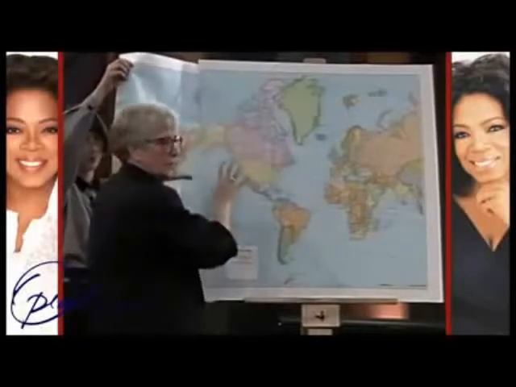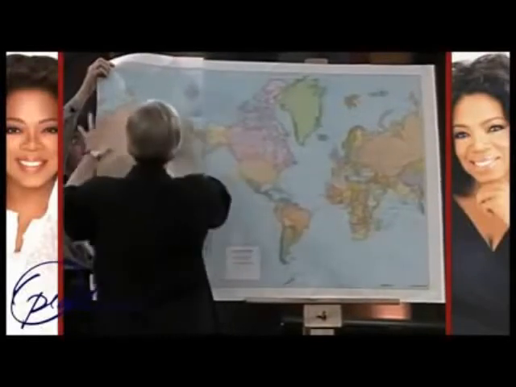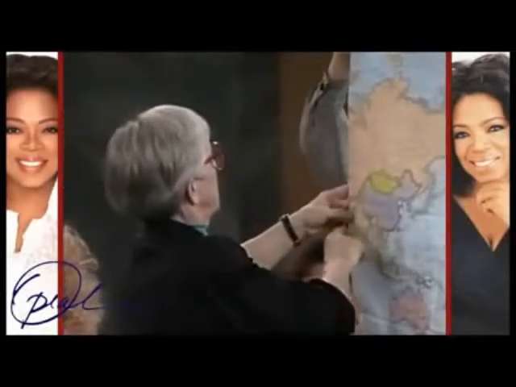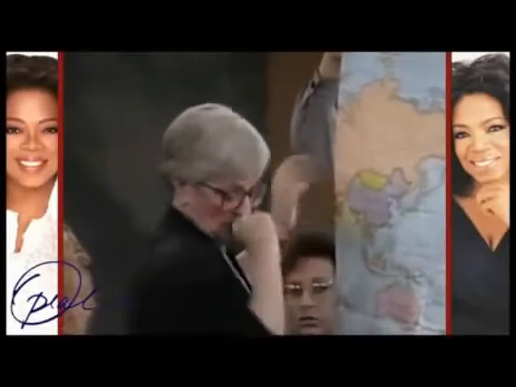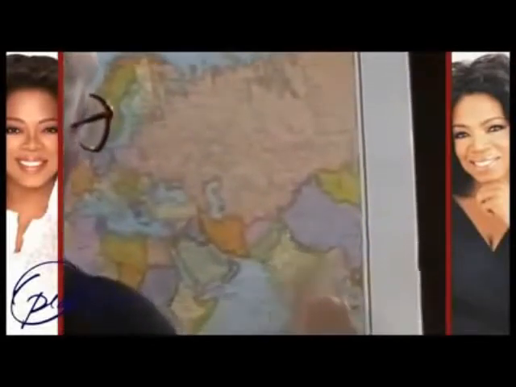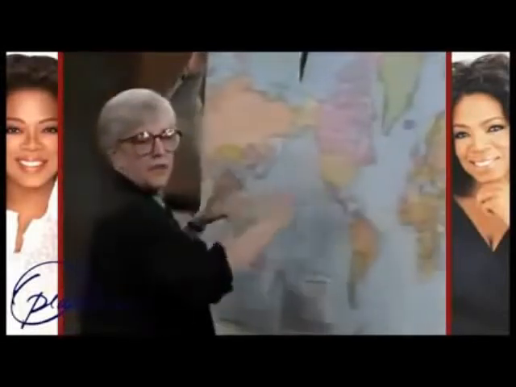Now, folks, this is the map that we use in the schools. Look where the United States is, in the middle of the world, right? Now, here's the USSR, which is no more, of course, Mongolia, China, Africa, India, Pakistan, Afghanistan. Now, look over here. USSR, Mongolia, China, India, Pakistan, Afghanistan. Two Indias here. We have two Indias. Did you know that? Now, people, this is a flat-out lie.